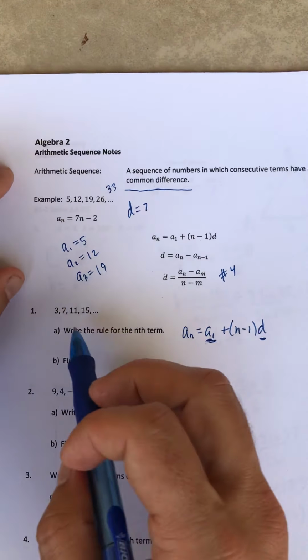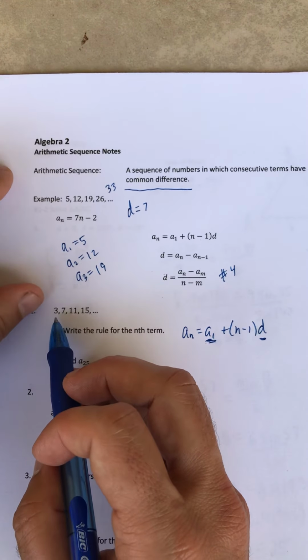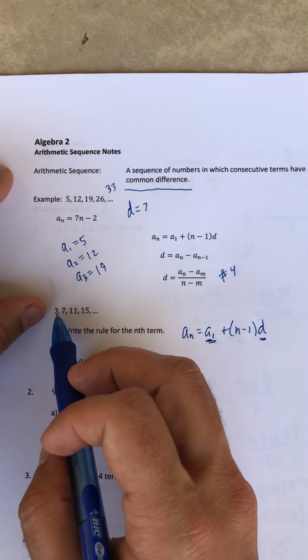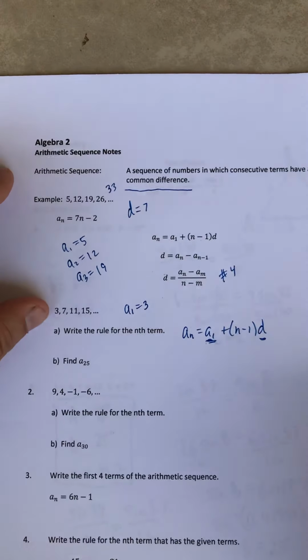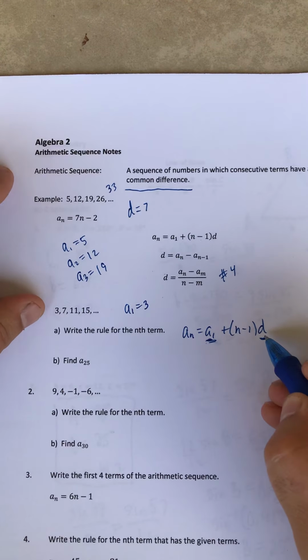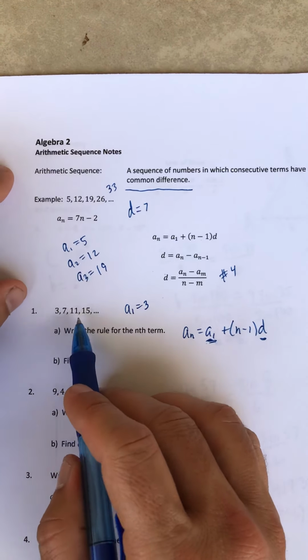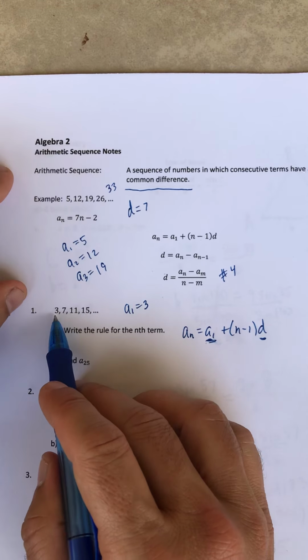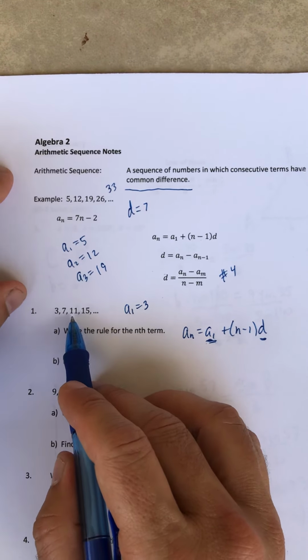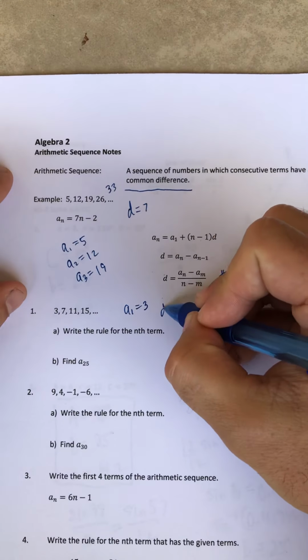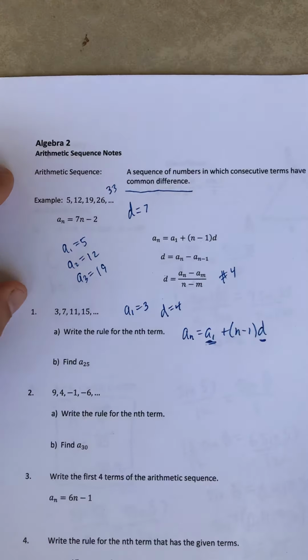So let's go. What is the first term? Well, a1 is the first term. The first term is 3, right? So a1 is equal to 3. What is the common difference? Subtract any two consecutive terms. 7 minus 3, 4. 11 minus 7, 4. 15 minus 11, 4. So I know that d, my common difference, is 4.